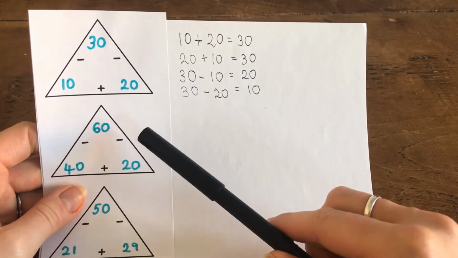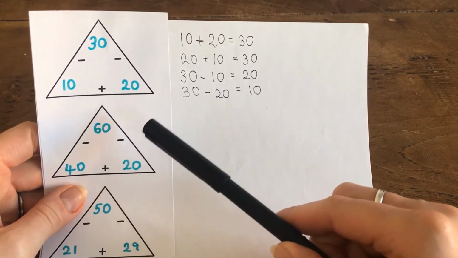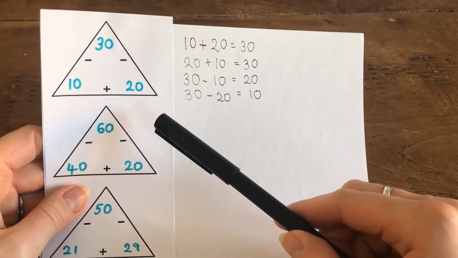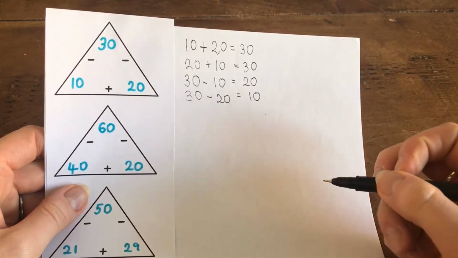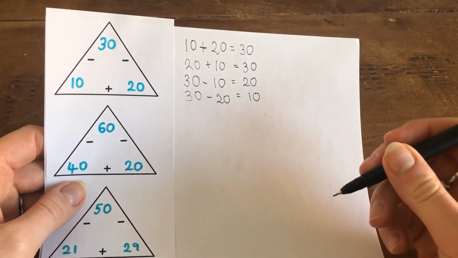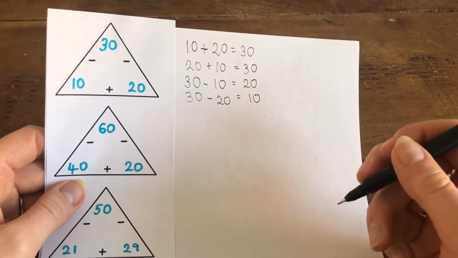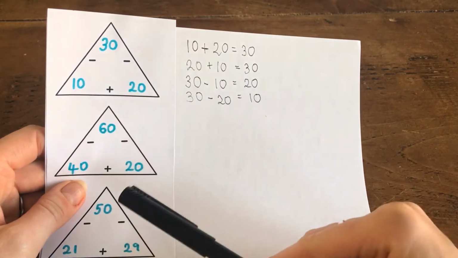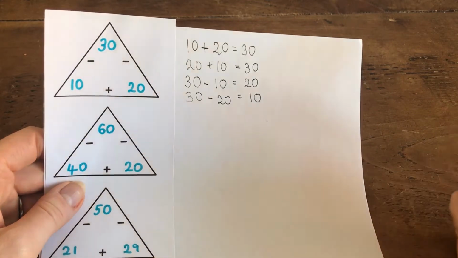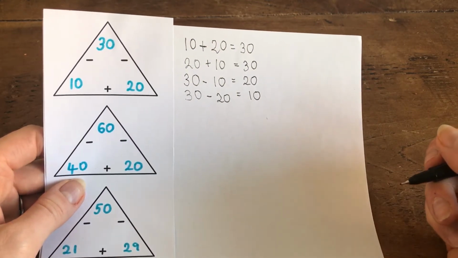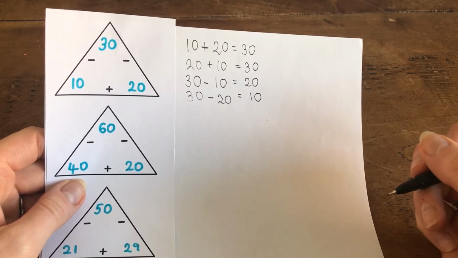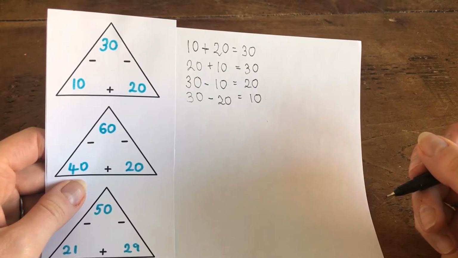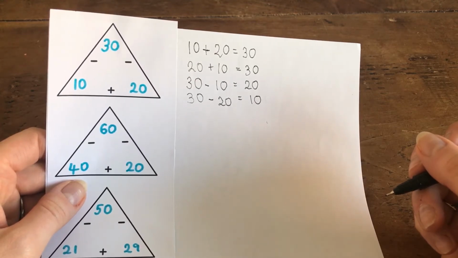Let's have a look at this one together. I want you to have a go at answering this one along with me. You could write it down or you could just say it along with me and I'll give you time to have a think. So what would the 2 addition calculations be for this triangle? Have a little think and then I'll write them down. What would the 2 addition calculations be? Pause the video if you're still having a think.